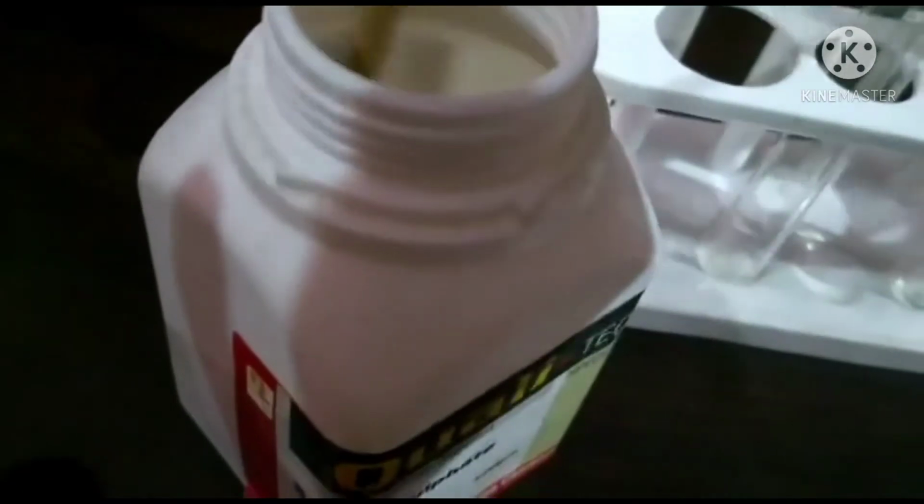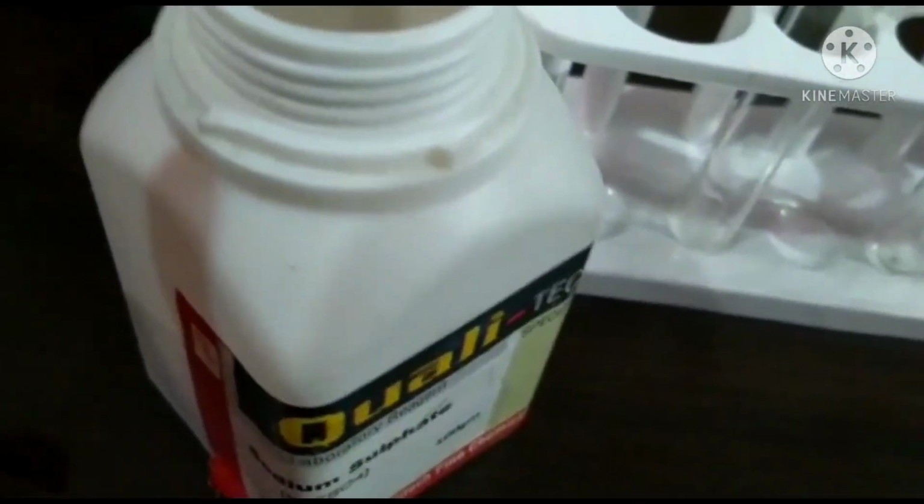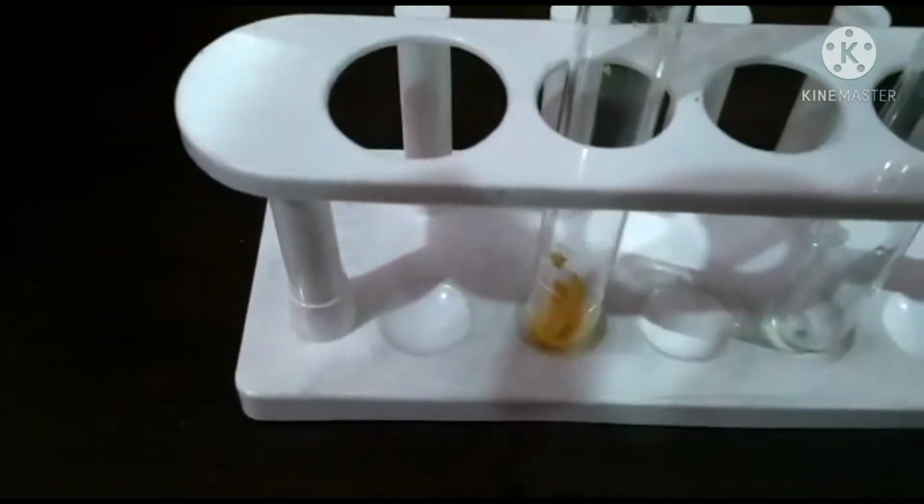First we will take sodium sulfate in one of the test tubes. Add water to the sodium sulfate.